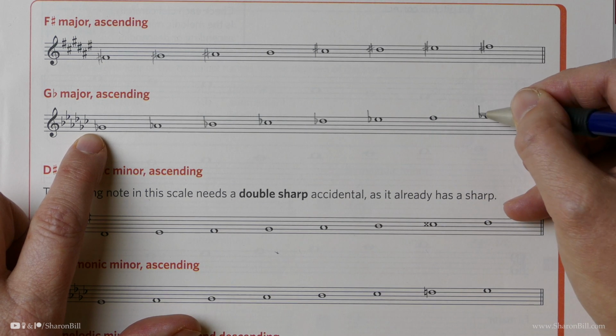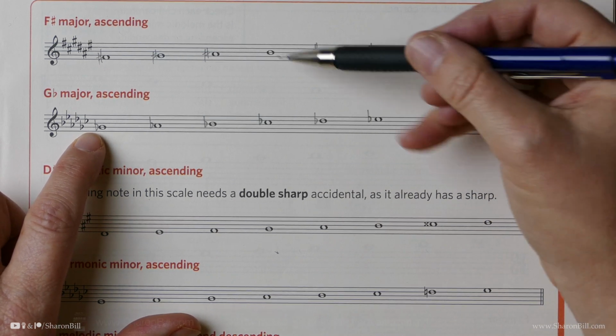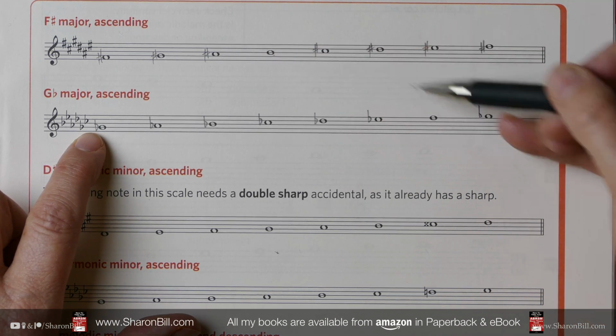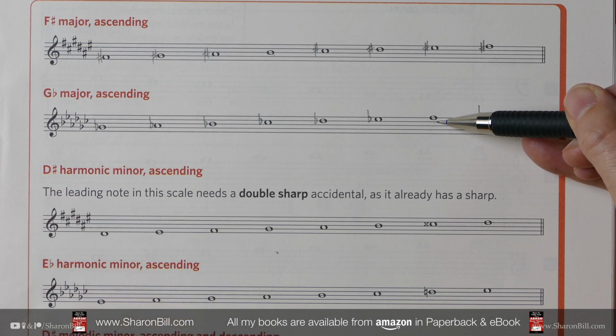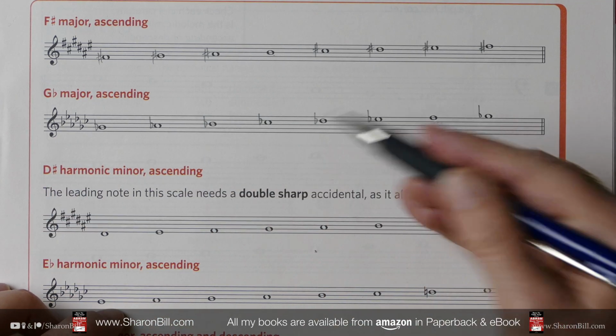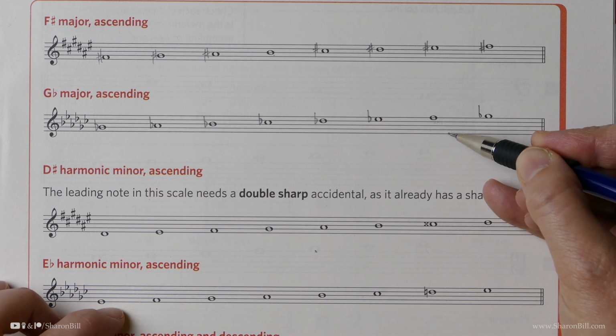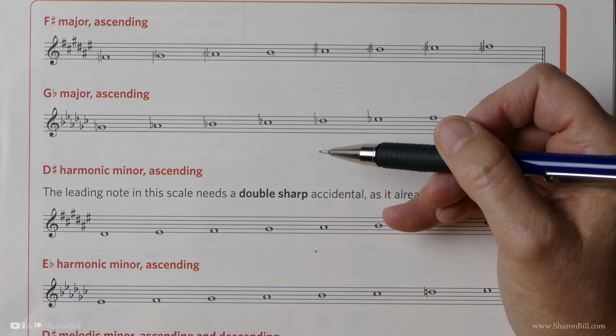I'm finishing on G flat, and so we can see straight away the natural note is very different, and so it does make a big difference on paper.